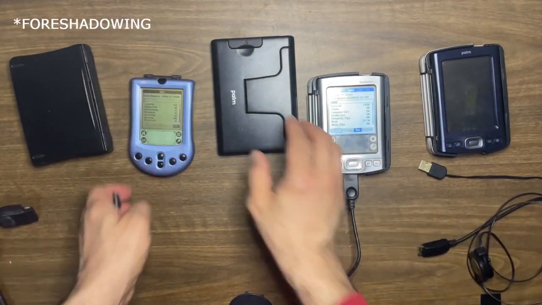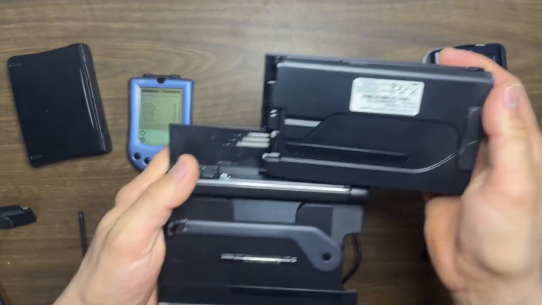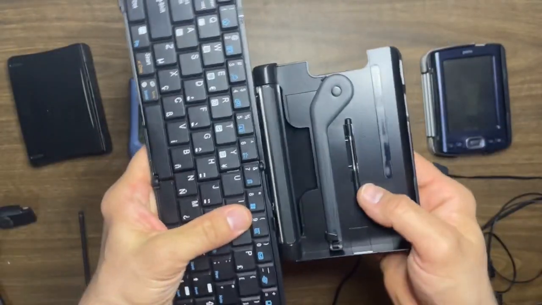And I wonder if my old Palm keyboard still works for this. Look at this. Don't.